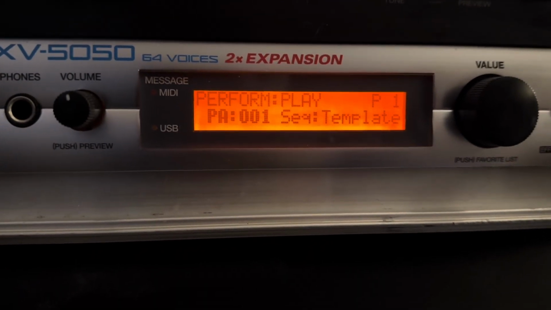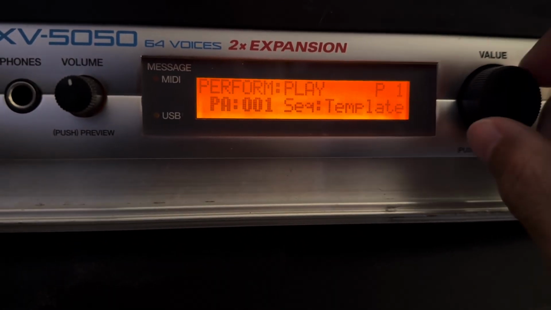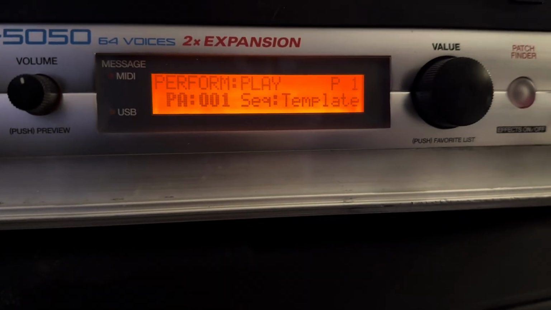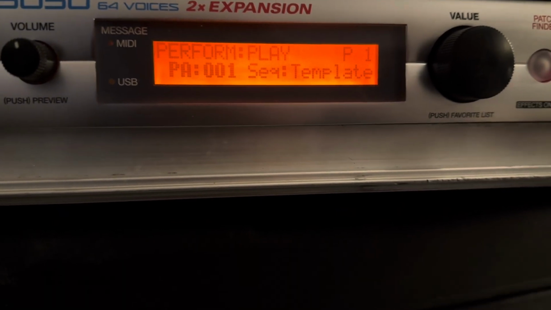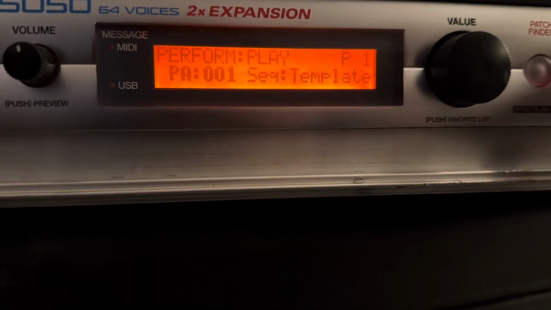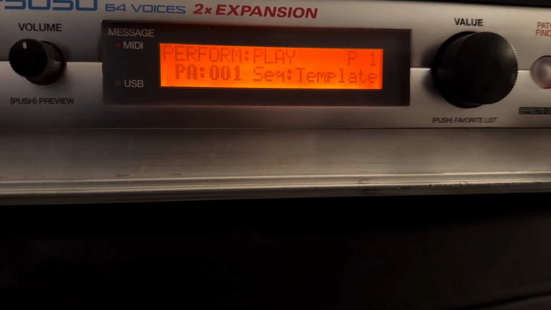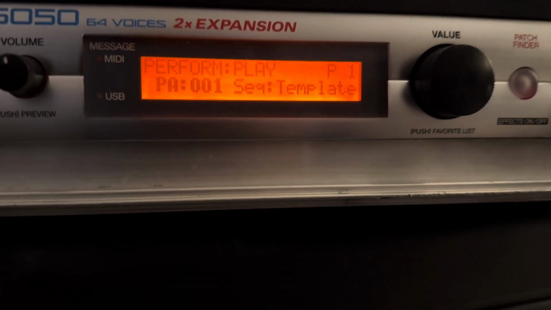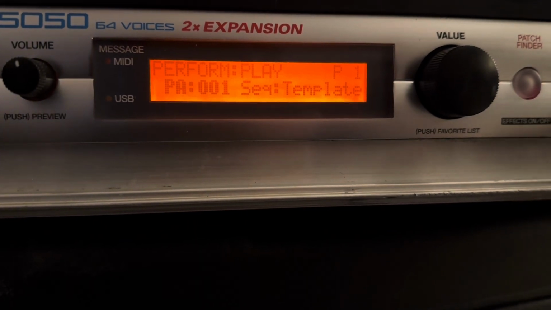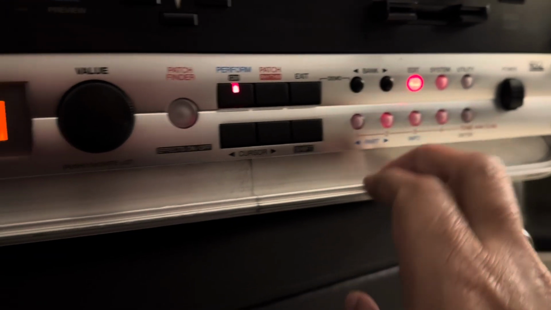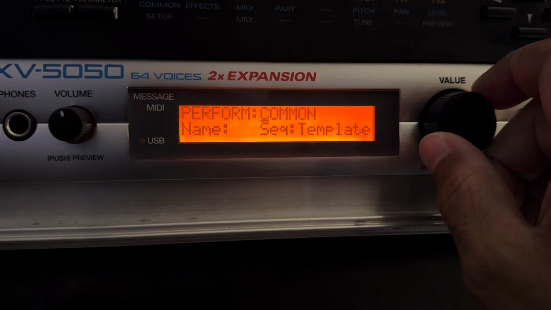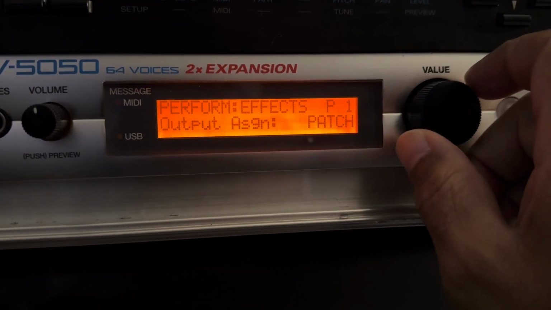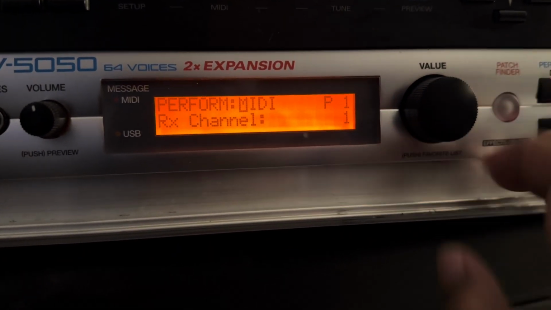And move your cursor button. It's always complicated. Sorry, I have to pause here for a second and just remember, because I just did this and I didn't write anything down. Sorry, you have to hit edit. Always hit edit. When you forget where you are, remember to go back and hit edit. Turn the dial here, the value dial, and go to MIDI.